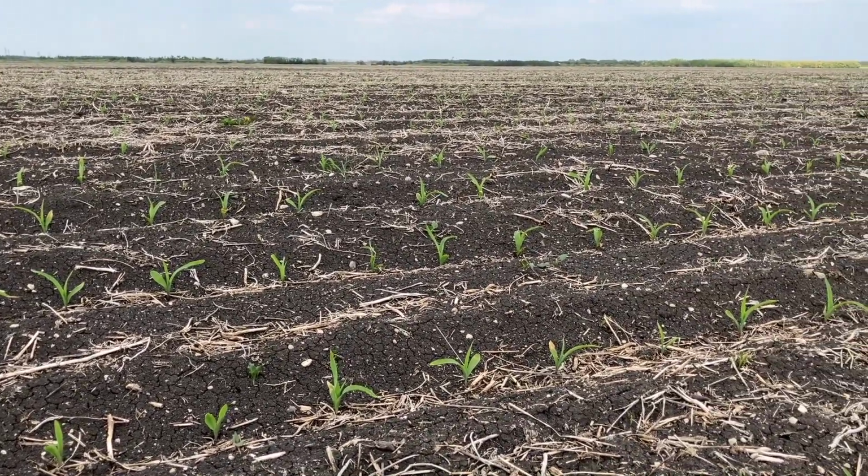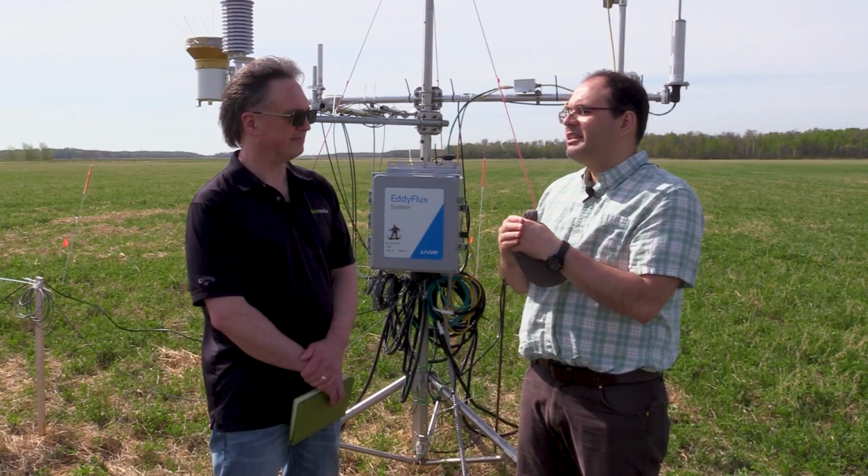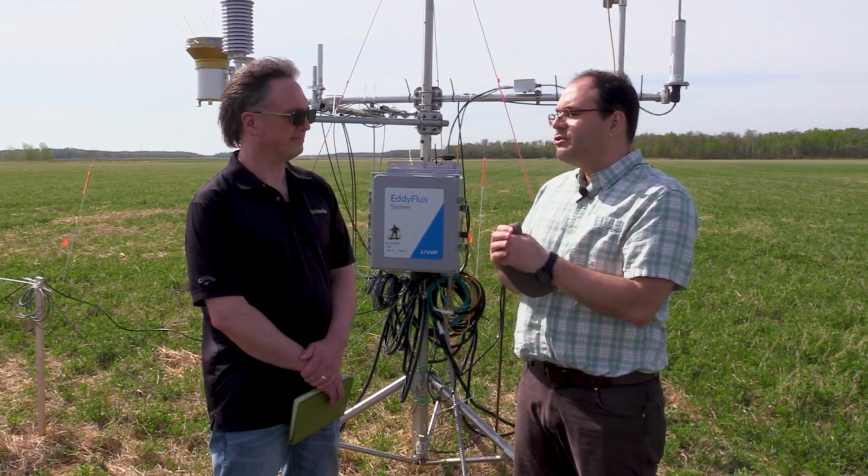That interaction is what we're trying to study: how different crops interact with the atmosphere to grow and develop.